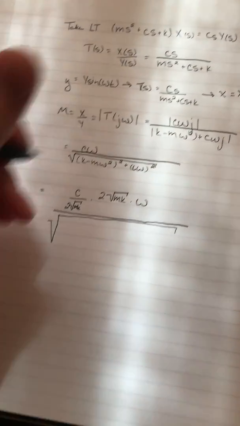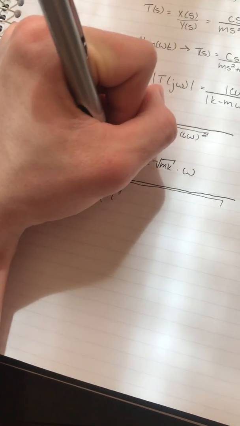This simplifies down to c over 2 square root of mk, times 2 square root of mk, times omega, all over the big square root of (k over m minus omega squared) squared plus (c over 2 square root of mk, times 2 square root of mk, times omega) squared.